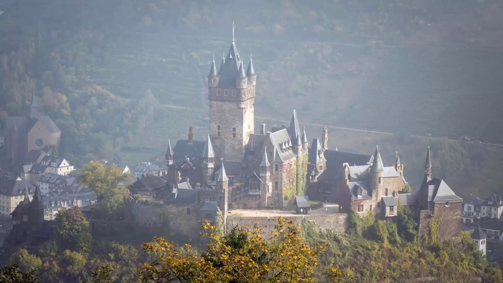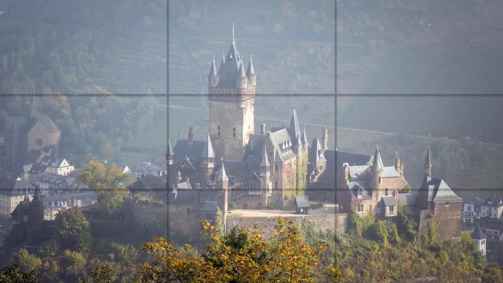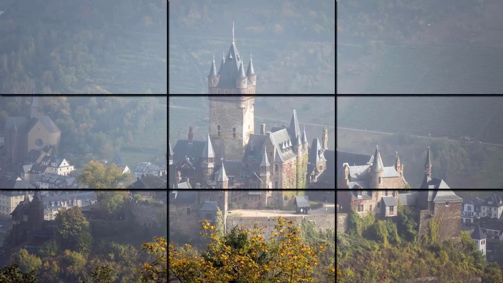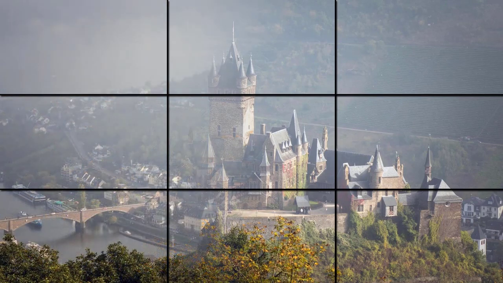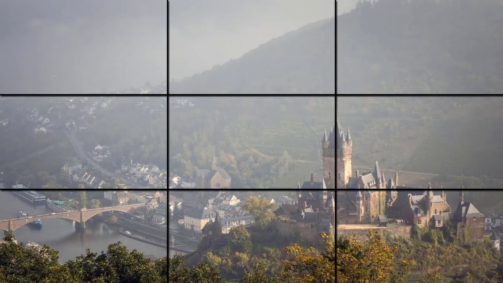Take a look at this example. We have a good subject and we have some nice atmospheric conditions as well, but the tower is right in the centre of the frame, which lacks composition. The tower needs to be placed onto one of those vertical lines.